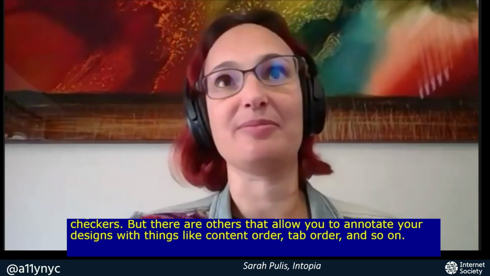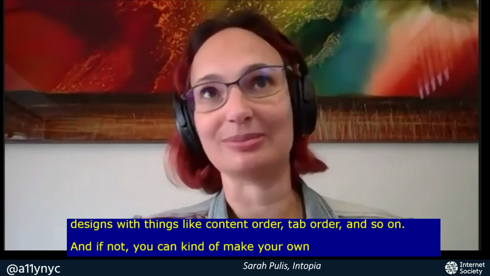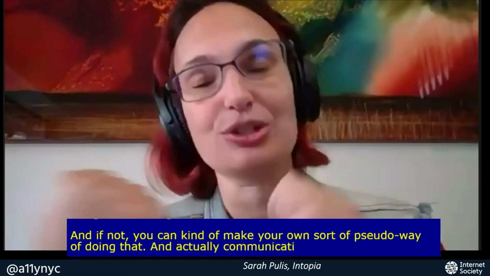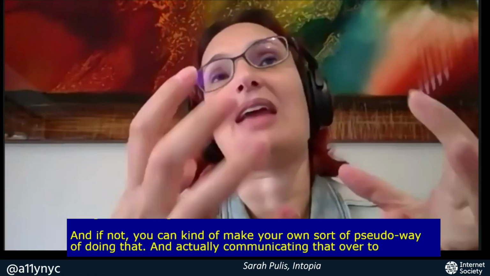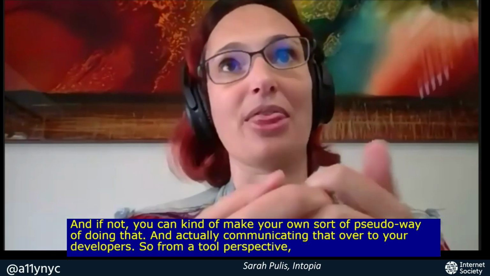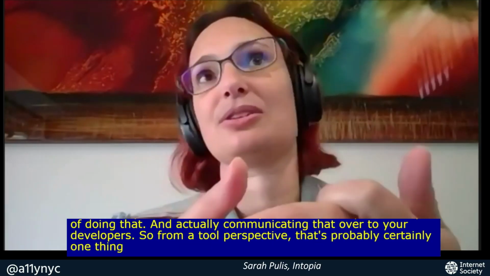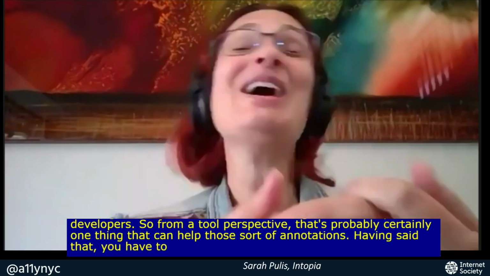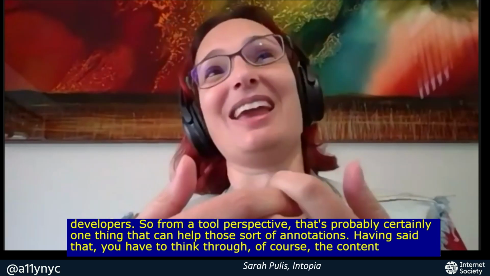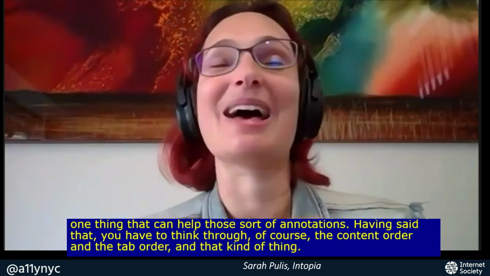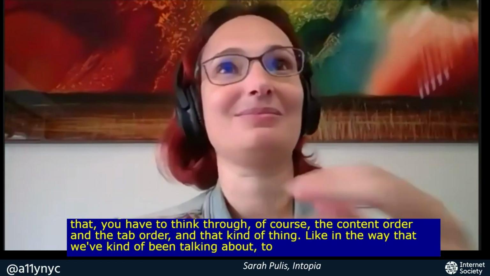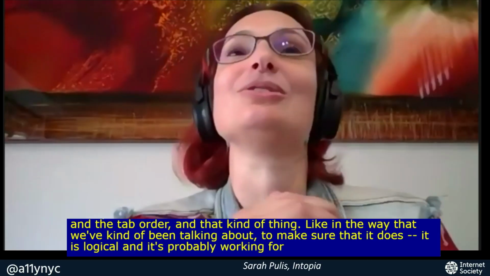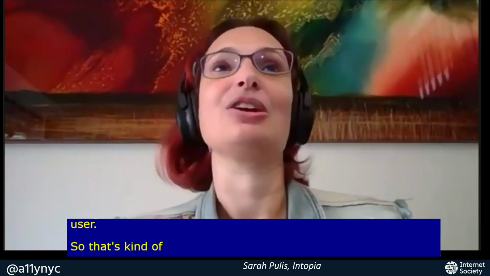And if not, you can make your own pseudo way of doing that, and actually communicating that over to your developers. So from a tool perspective, those annotations can certainly help. Having said that, you have to think through the content order and the tab order, in the way that we've been talking about, to make sure that it is logical, and it's working for the user, not against the user. So that's one thing that you can do.